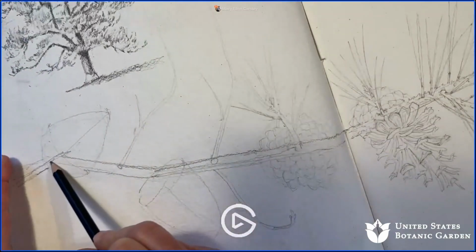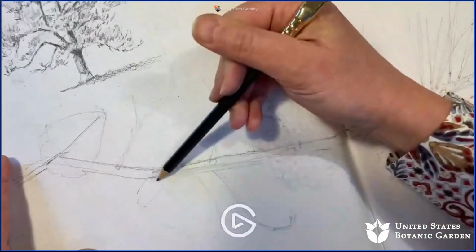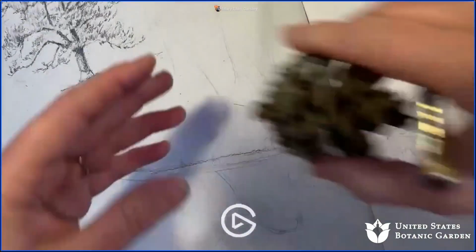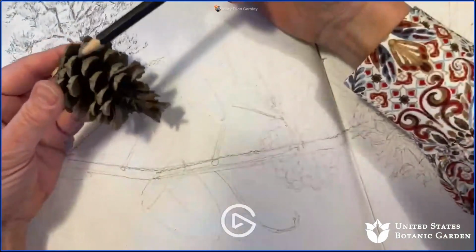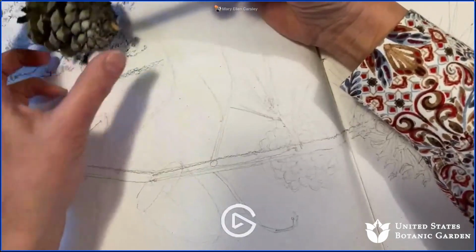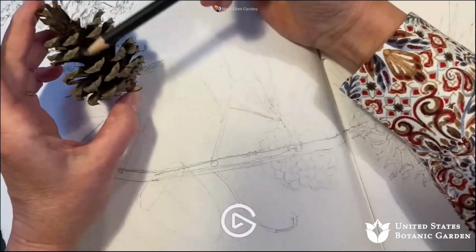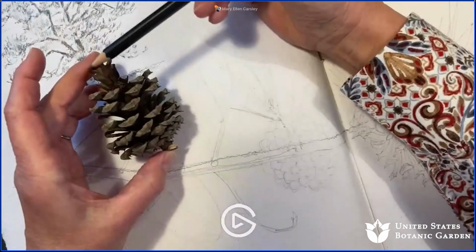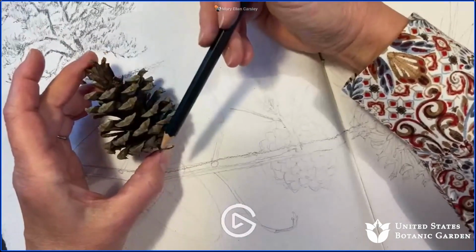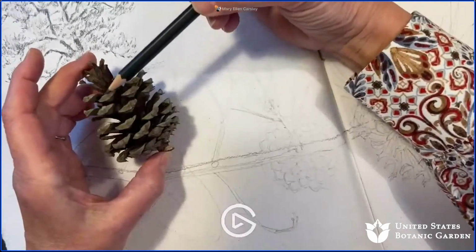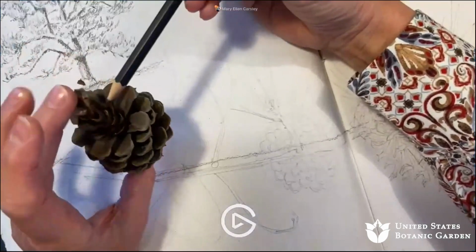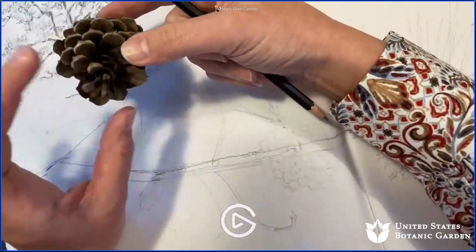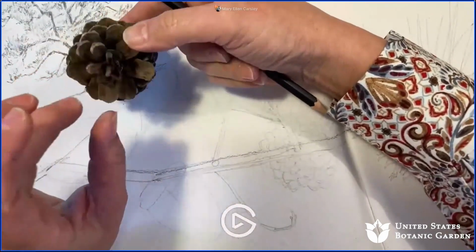So I'm going to locate those cones by finding, and remember, pine cones have an axis in them. They are symmetrical about an axis. So they're a conical shape, but you can very clearly see that all of the parts of the pine cone surround a central axis.